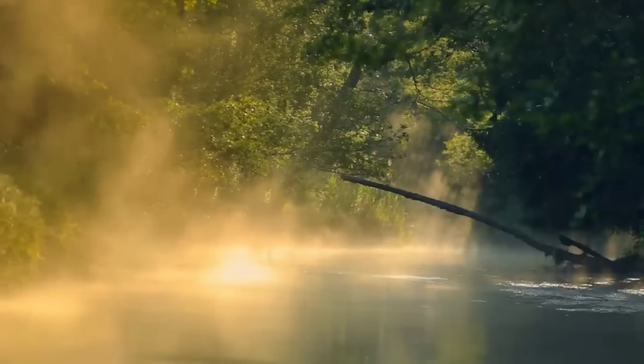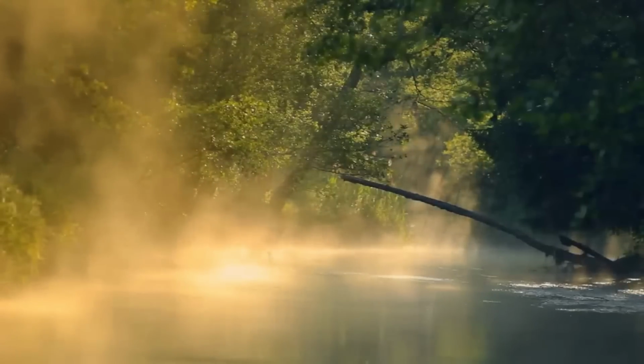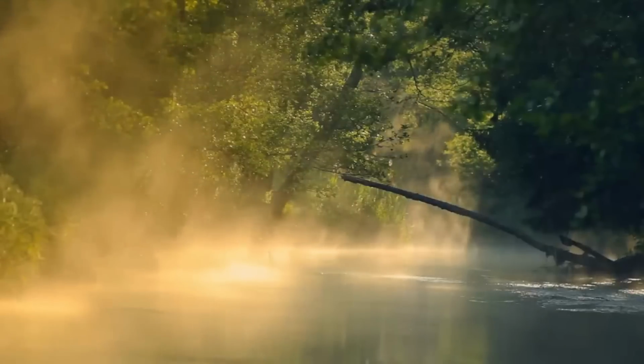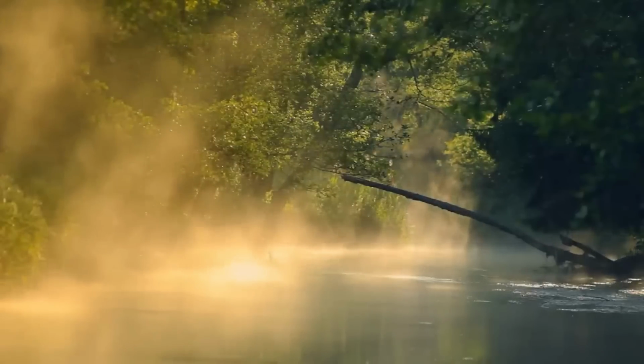Okay, is anything going to jump out of the water, or are we going to see anything interesting, or are we just staring at the fog here? I guess it's just the fog. That's okay. All right.